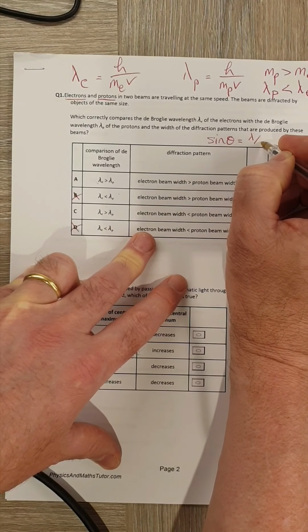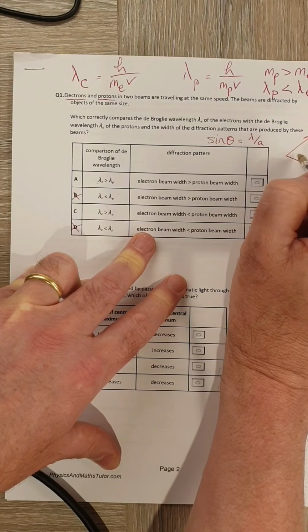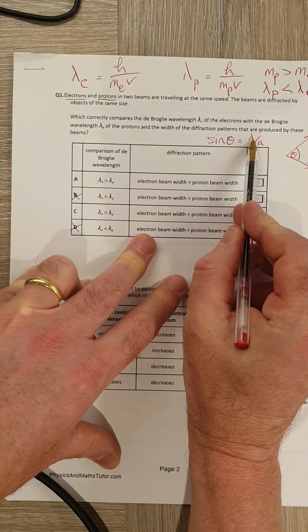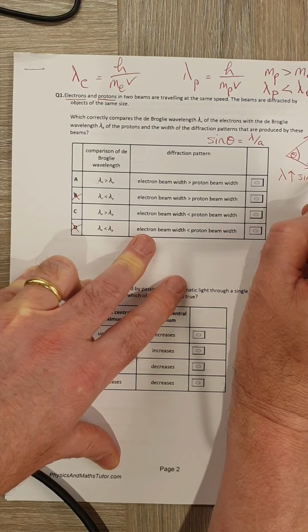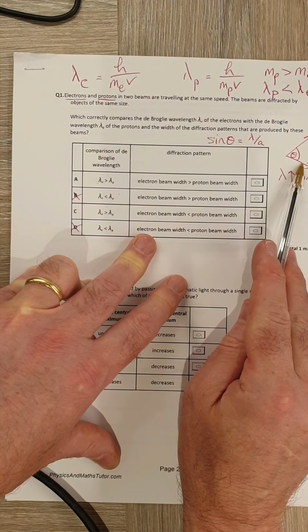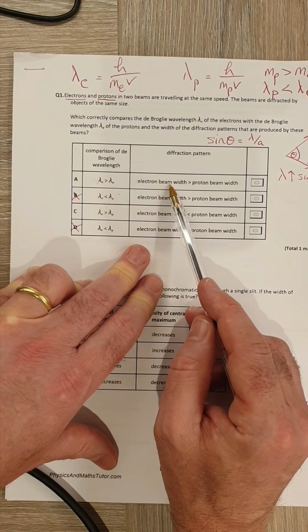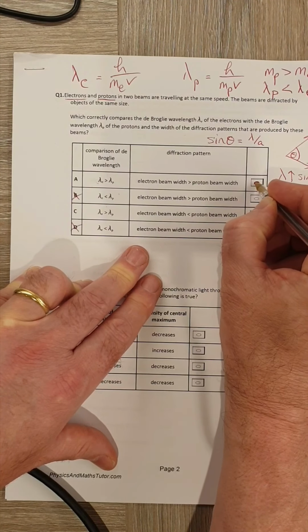The sine of the angle, in other words how much the beam spreads out, depends on the wavelength. If the wavelength is greater, the angle is greater, which means the beam is wider, more spread out. So the electron wavelength is greater, which means the beam is going to be greater. So the answer is A.